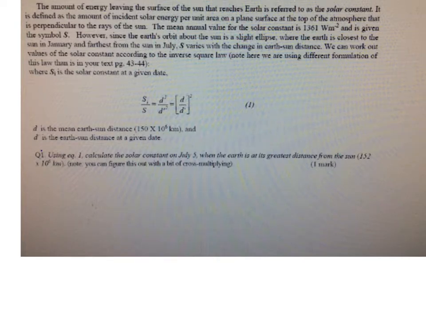Hi Virginia, I have the problem that you sent me here. I took a photo of it, and I'm just going to go through that briefly so that you can see what to do with it.